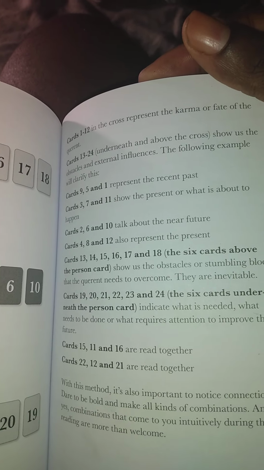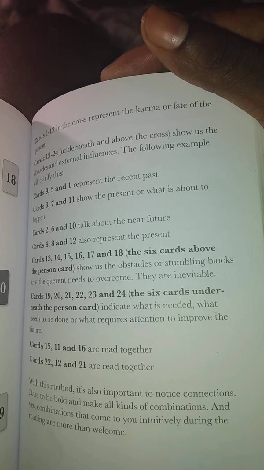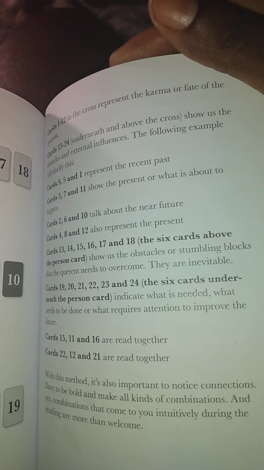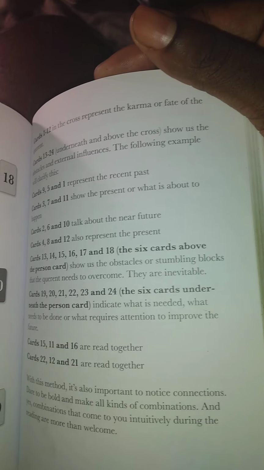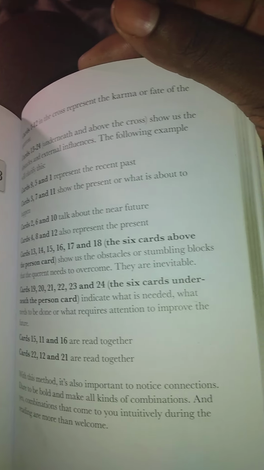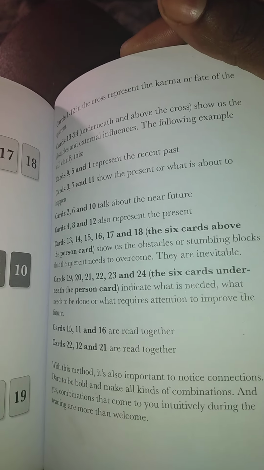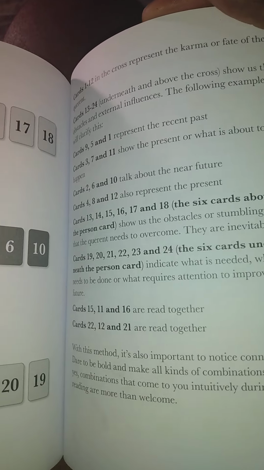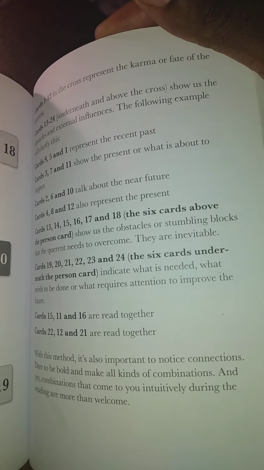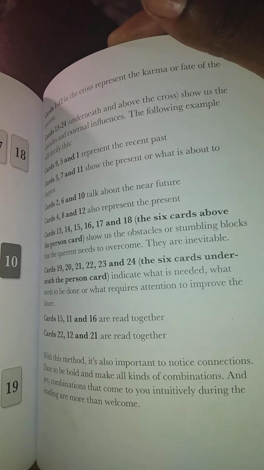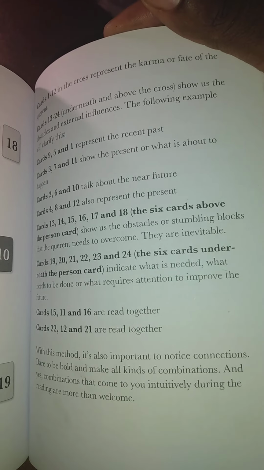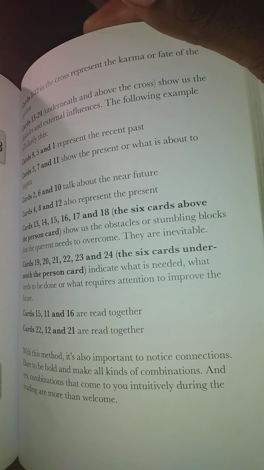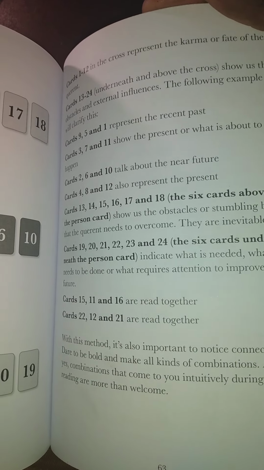Cards 4, 8, and 12 also represent the present, and cards 13, 14, 15, 16, 17, and 18, the six cards above the person card, show us the obstacles or stumbling blocks that the querent needs to overcome. They are inevitable. Cards number 19, 20, 21, 22, 23, and 24, the six cards underneath the person card, indicate what is needed, what needs to be done, or what requires attention to improve the future.